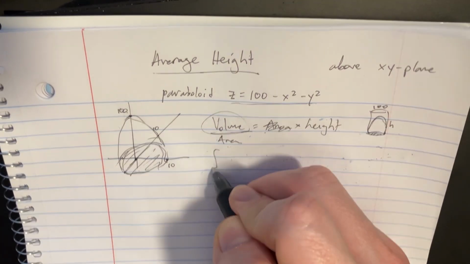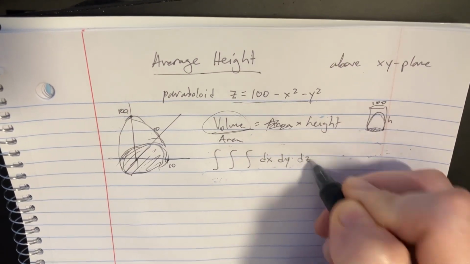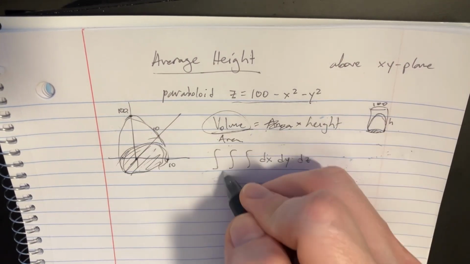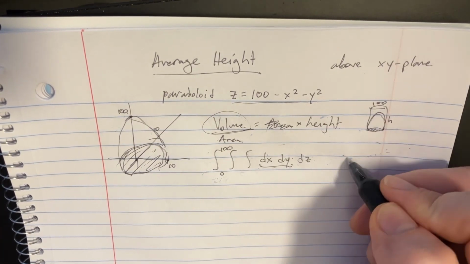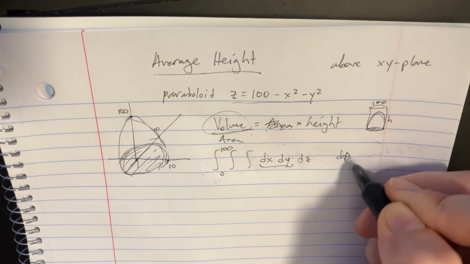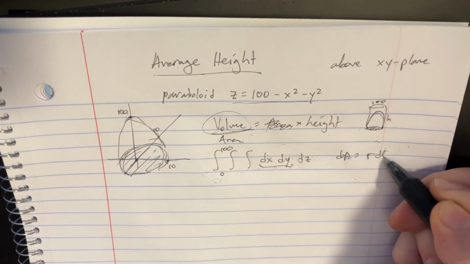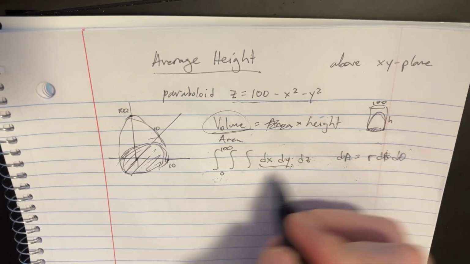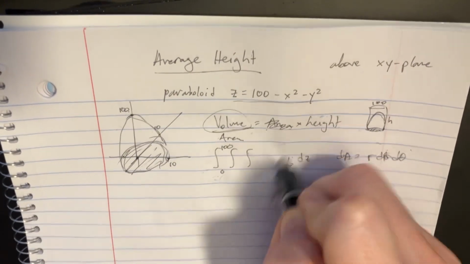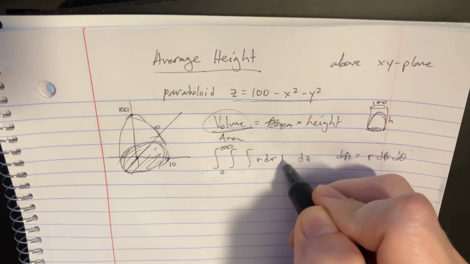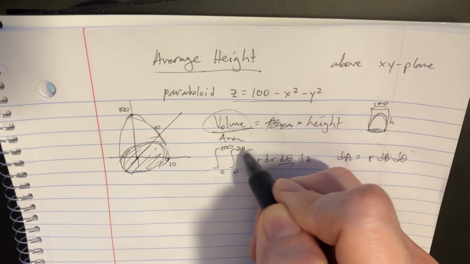Let's go ahead and start with the volume integral. We're going to need the triple integral dx, dy, dz. Start with the z, so it's going to be 0 to 100. But I'll prefer to use the polar coordinates. So in polar coordinates, we could say that dx dy is dA essentially, and that's just going to be r dr d theta. So we're going to use that instead over here. So we'll get rid of this, and we'll just call it r dr d theta. And then for the theta, that's just going to be 0 to 2 pi, super easy.